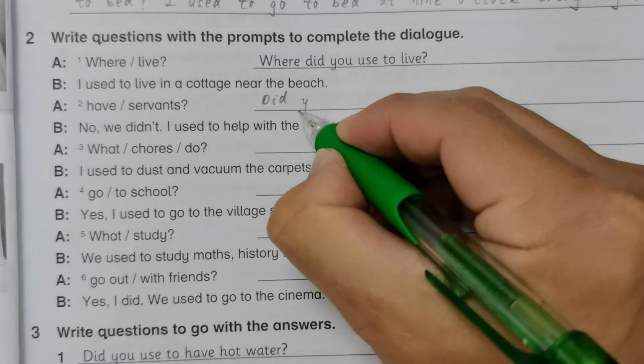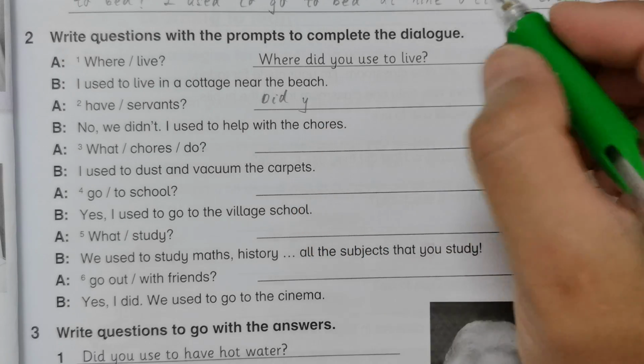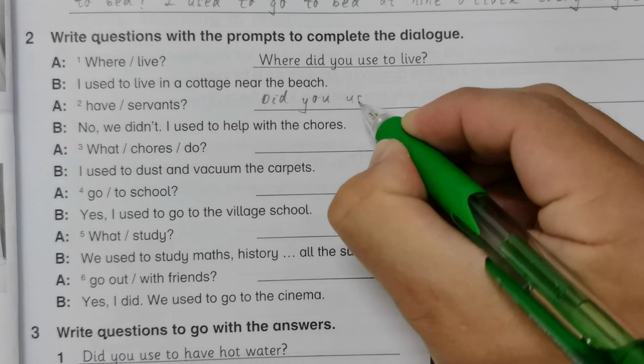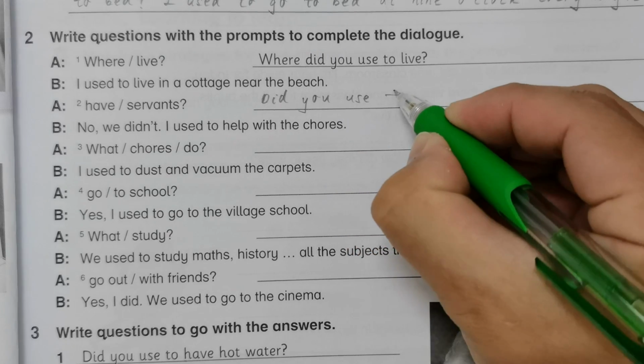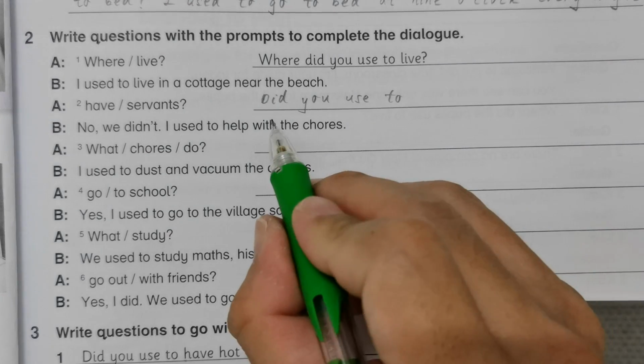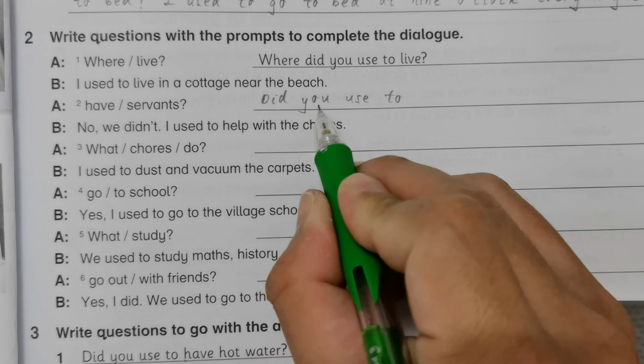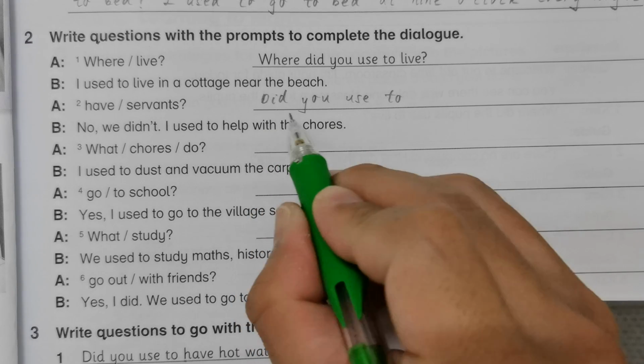So did you used to, so without a D. So this is an interrogative form or question form. So did you, so we add a pronoun here.